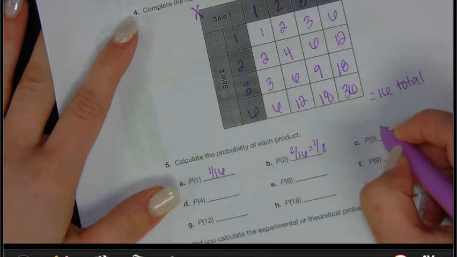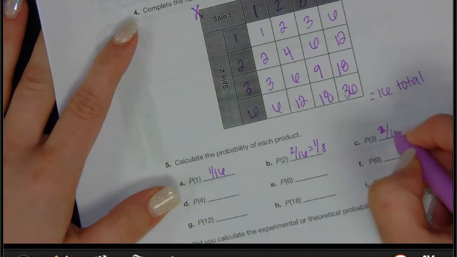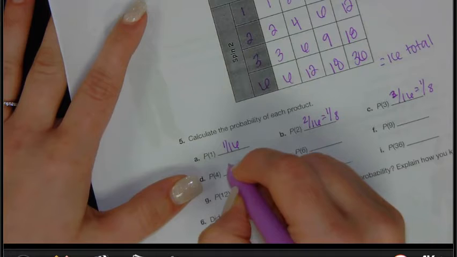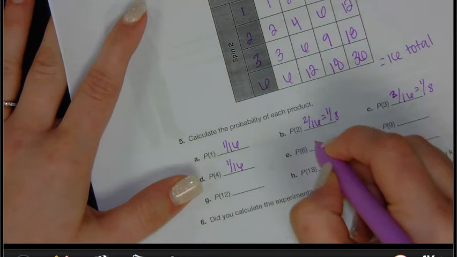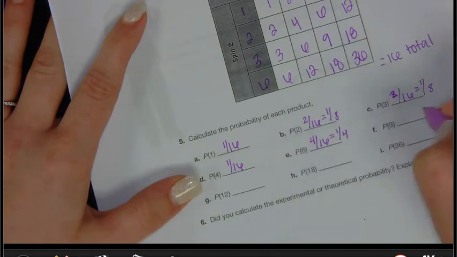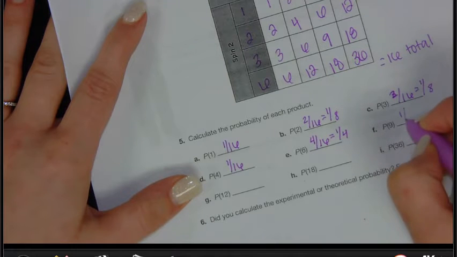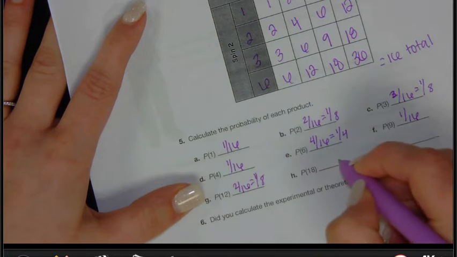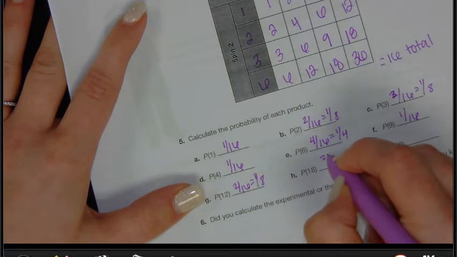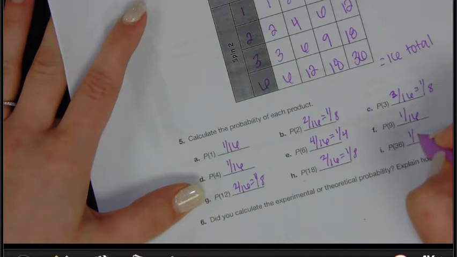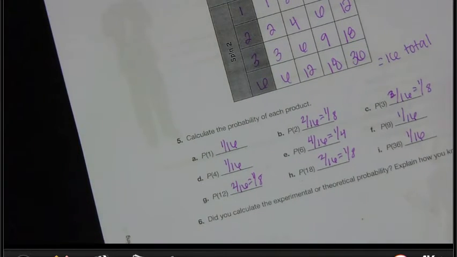Probability of getting a 3 is 2 out of 16, which is also 1 out of 8. Probability of getting a 4 is 1 out of 16. Probability of getting a 6 is 4 out of 16, which is 1/4. Probability of getting a 9 is 1 out of 16. Probability of getting a 12 is 2 out of 16, which is 1/8. Probability of getting an 18 is 2 out of 16, which is 1/8. And then probability of getting a 36 is 1 out of 16.